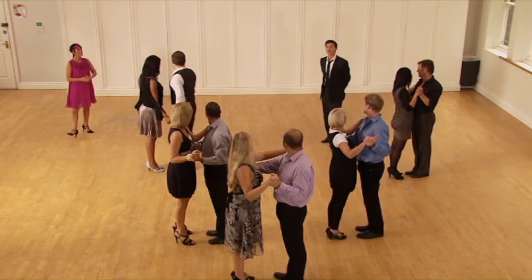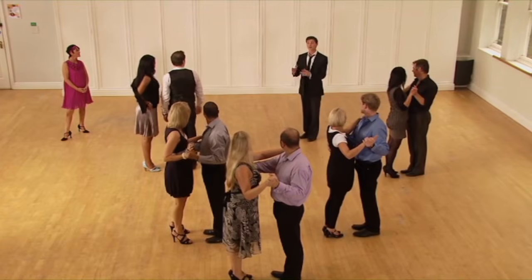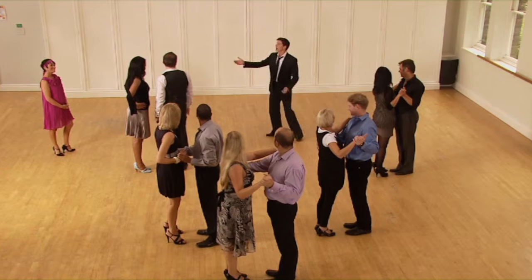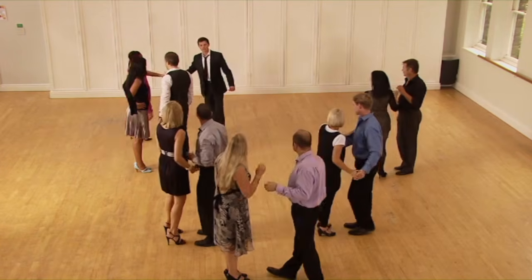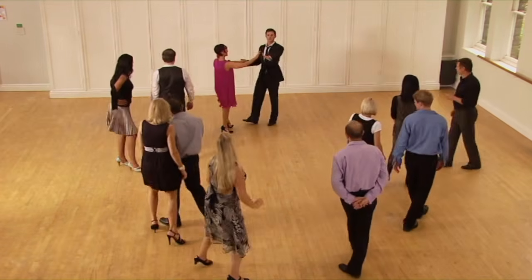Okay, so we now have our 2 basics, our rock turns, our 2 basics, our rock turns, and our promenade. I'll demonstrate once from the beginning so you have an idea of what it looks like. Just move out just a bit here.